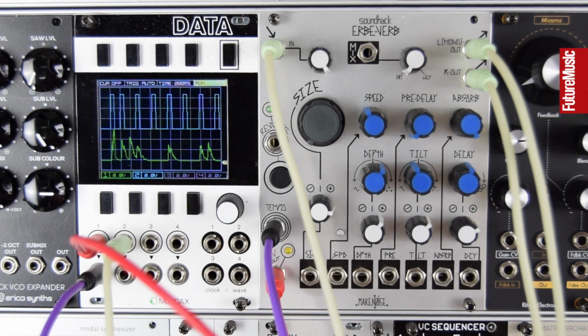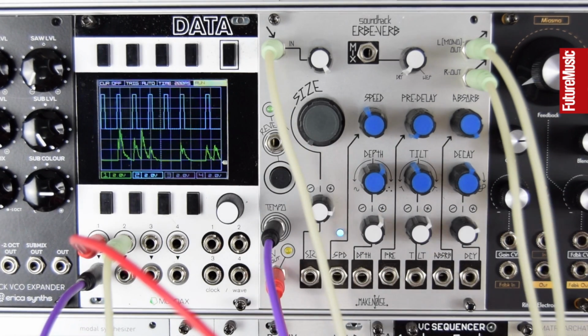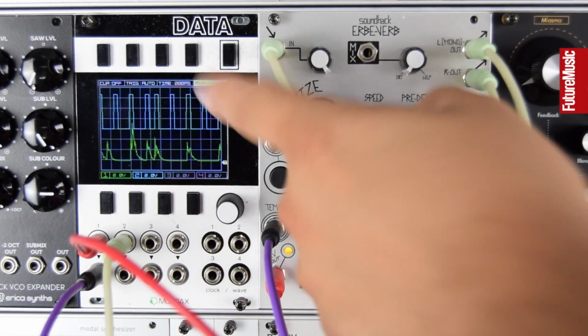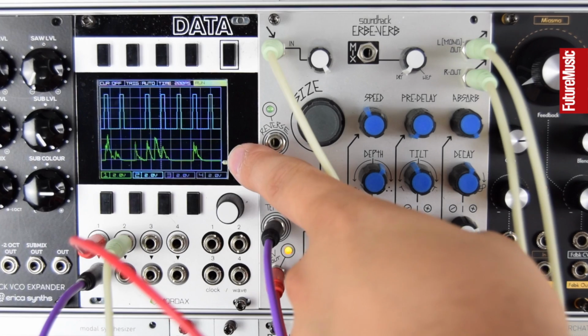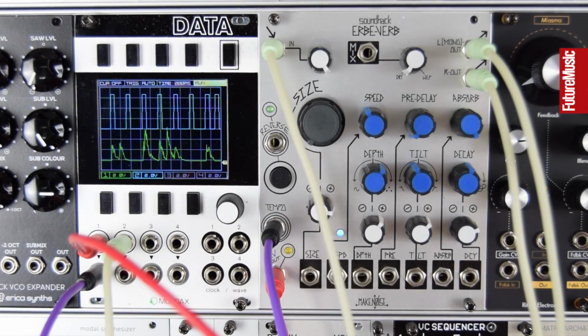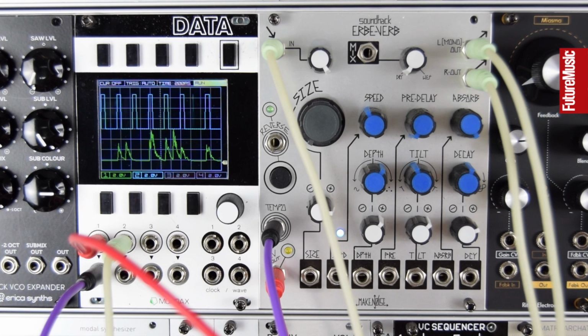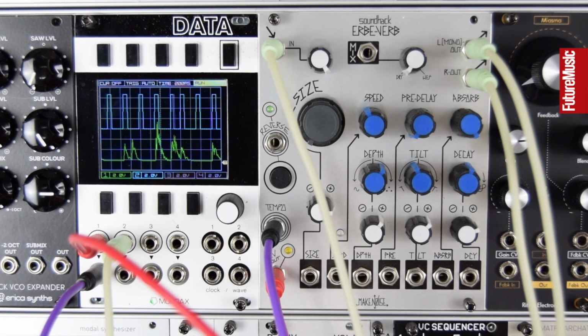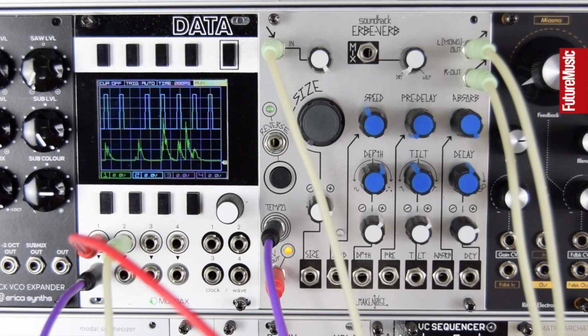So let's explore the Erbe-Verb on drums. I have the tempo plugged in, which is a clock from my sequencer that is sequencing the drum sounds. That's the top trace on data. As in the rest of the video, the bottom trace is the CV output, straight from the Erbe-Verb, the amplitude envelope follower output that we get. So let's just play around with this on drums.